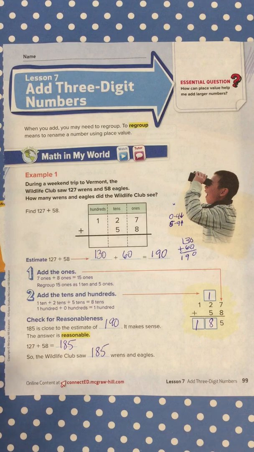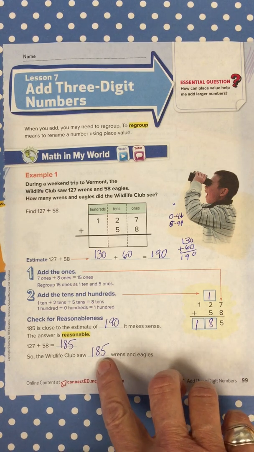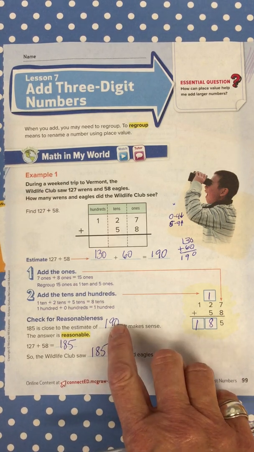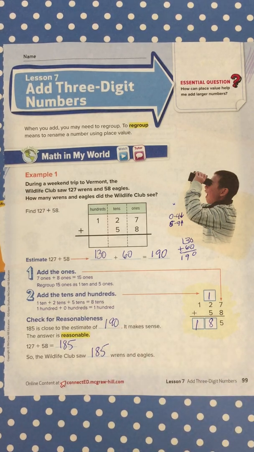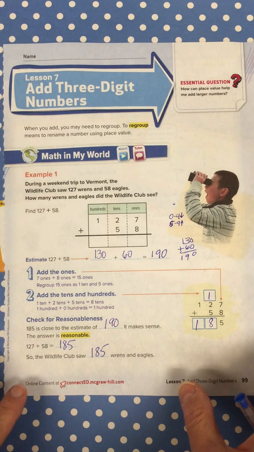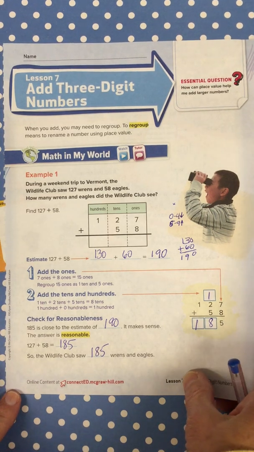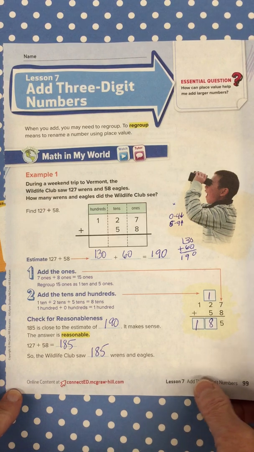Okay, so why do we estimate? Just to kind of get a ballpark figure to figure out if we're close. Our actual answer is 185. Our estimate is always just a little bit over. And so some people say, well, why would we estimate? Well, if we go to the gas station, I would estimate how much money I'm going to spend on gas. And I always want to have a little bit more than I actually need.